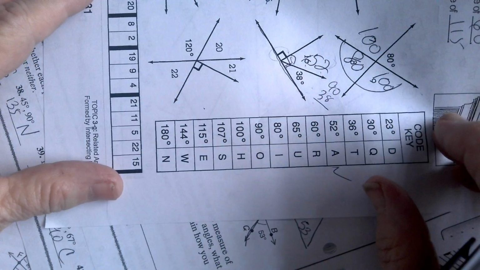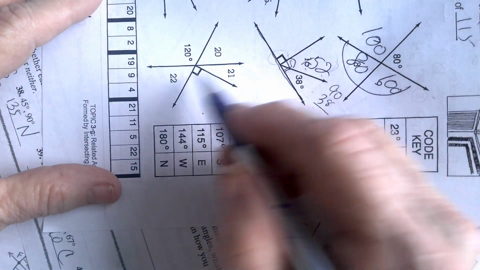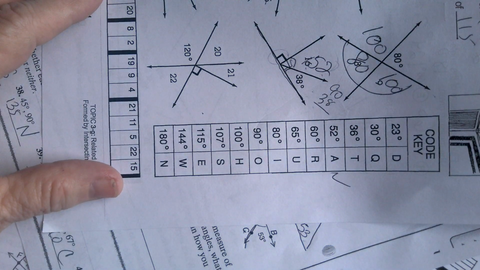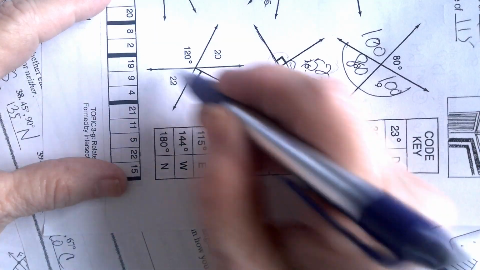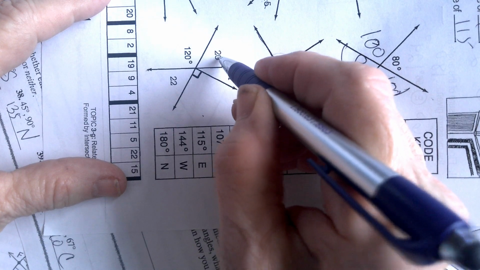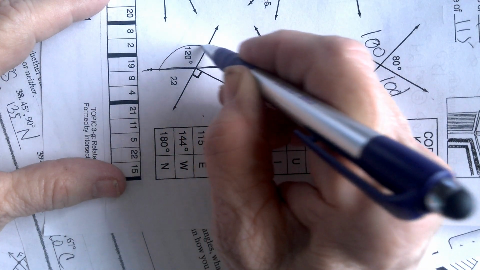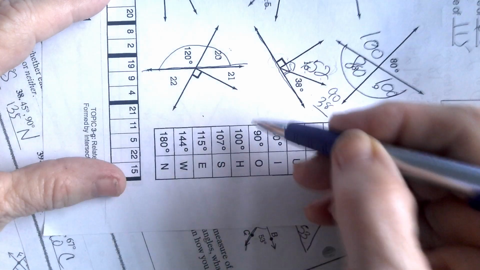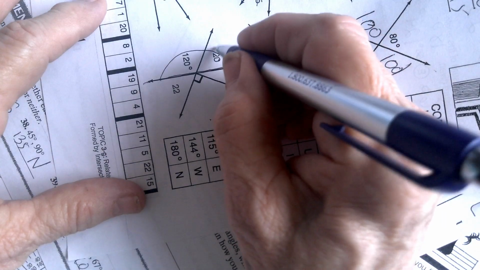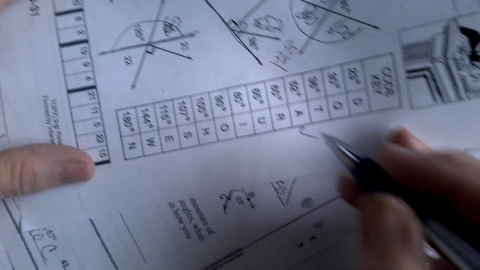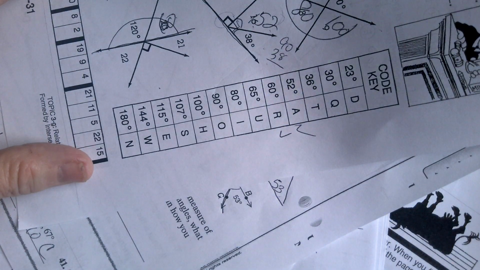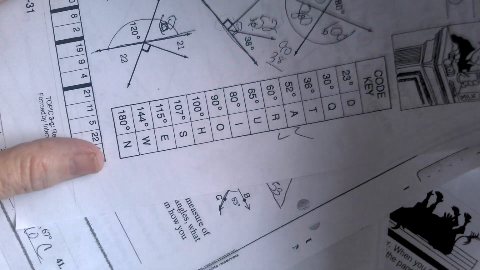So look at this one right here. And again, that 20, 21, and 22 are just the problem numbers, so just ignore those. I'm going to do this one here first because I know that this is a straight line. So these two add up to be 180. What is that going to be? It's going to be a 60. And just make sure a 60 is there.